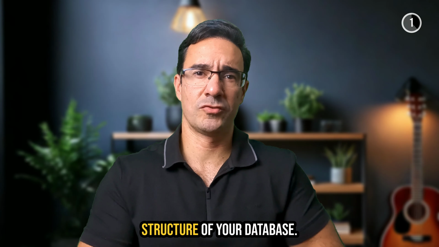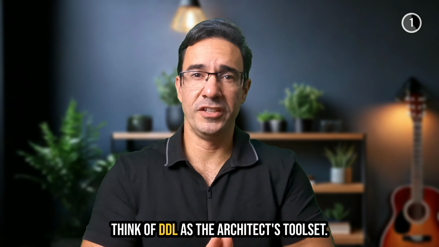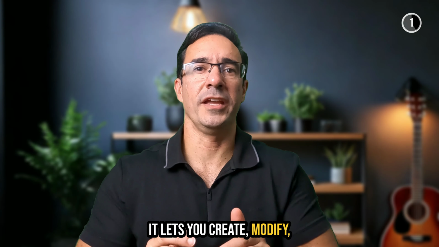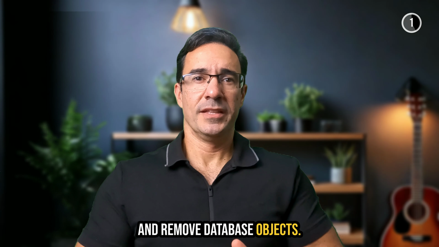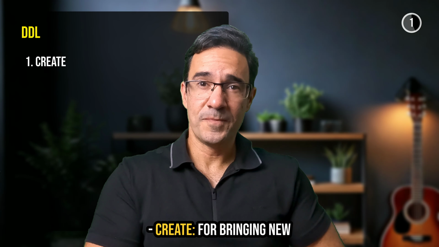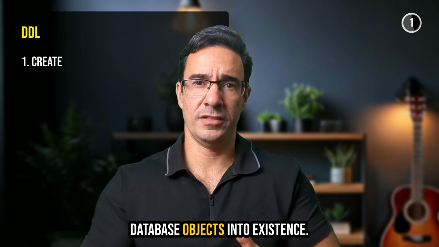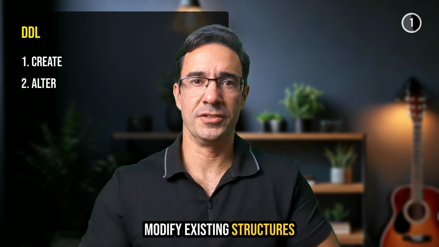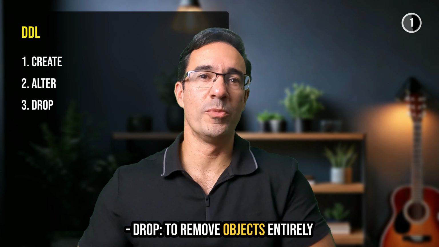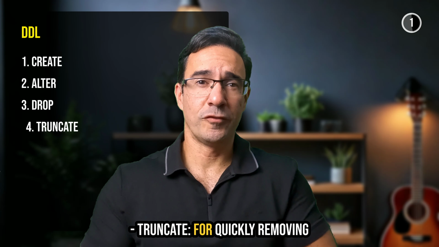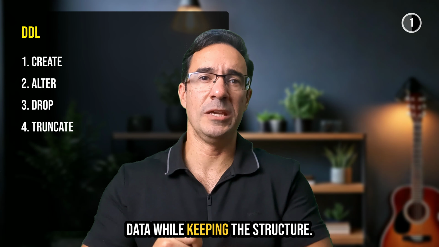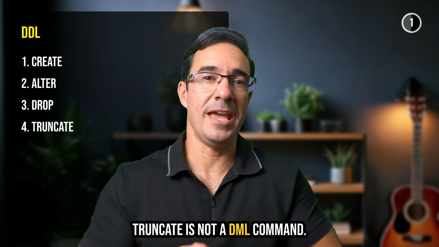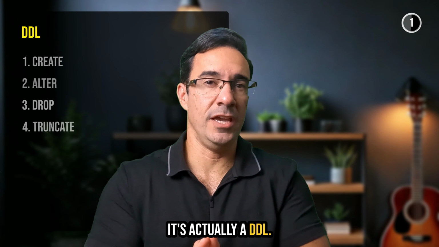These commands shape the structure of your database. Think of DDL as the architect's tool set. It lets you create, modify, and remove database objects. The key commands include create, for bringing new database objects into existence. Alter, when you need to modify existing structures. Drop, to remove objects entirely. Truncate, for quickly removing data while keeping the structure. We'll discuss later on why truncate is not a DML command, it's actually a DDL.